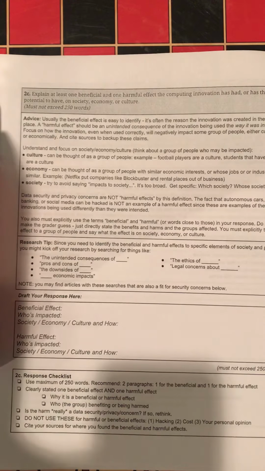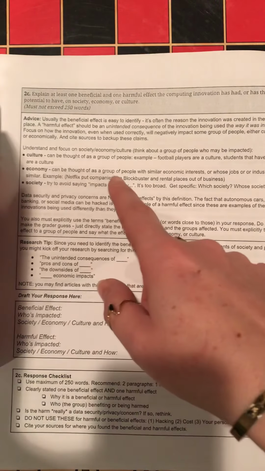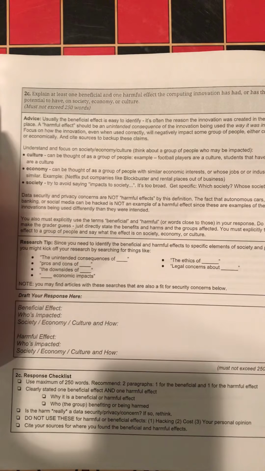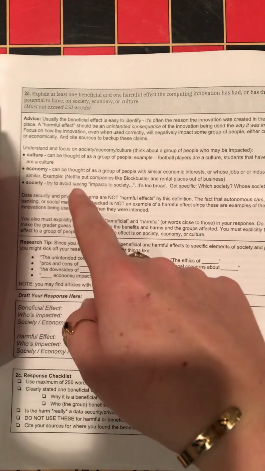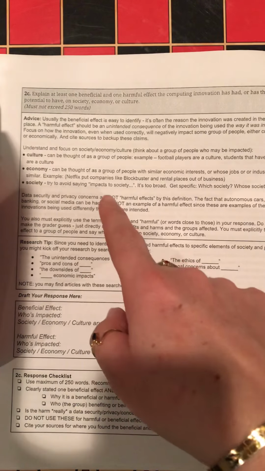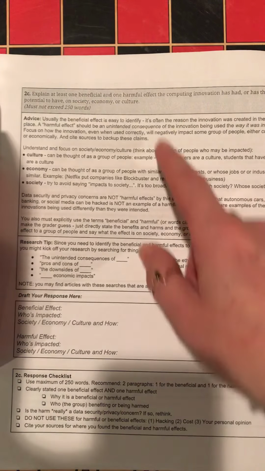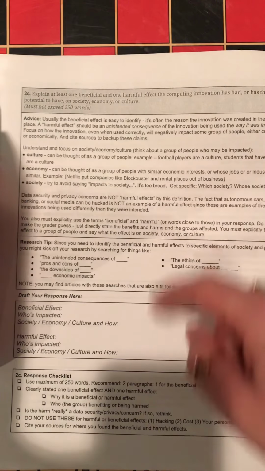So like football players, students who have asthma, etc. Okay, economy can be thought of as a group of people with similar economic interests. Okay, and society is trying to avoid saying impacts society, it's too broad. Which society? Whose society?